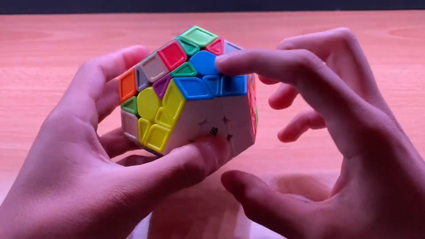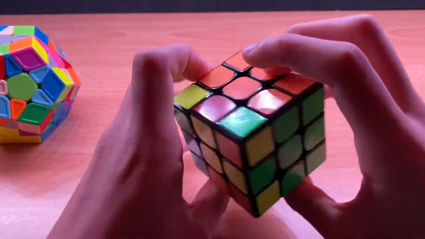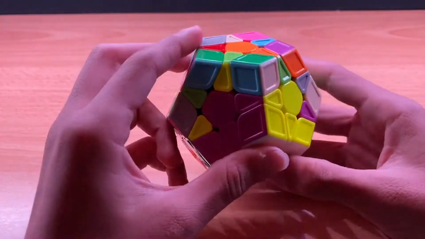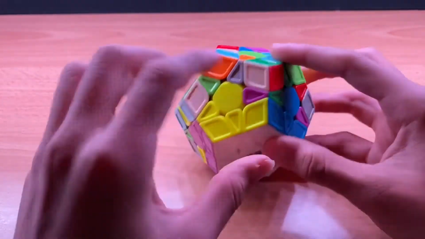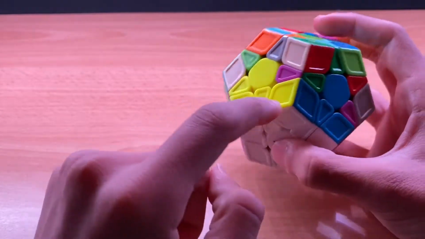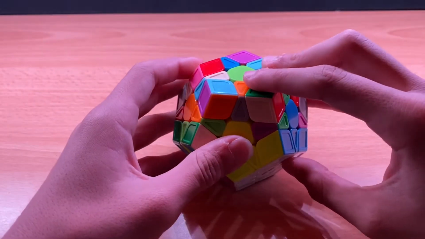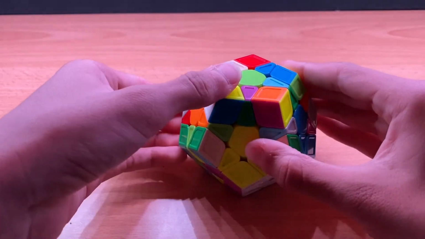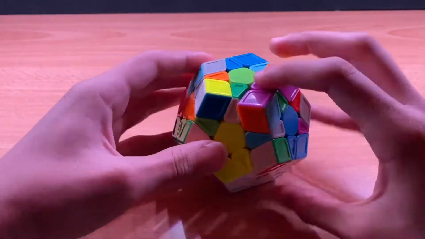So you just repeat the process for all the edges, just like the 3x3, until you get these two layers done. And again, if you need a piece, but the piece is already inside a slot, just take everything out, move it out of the way, and then insert it back in.